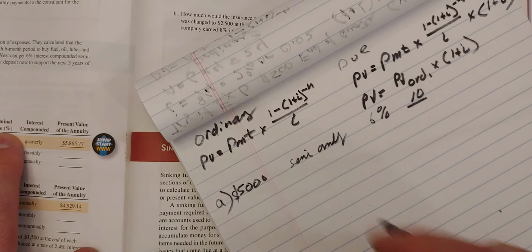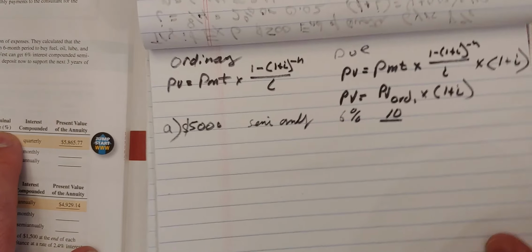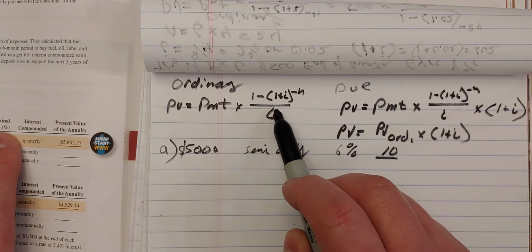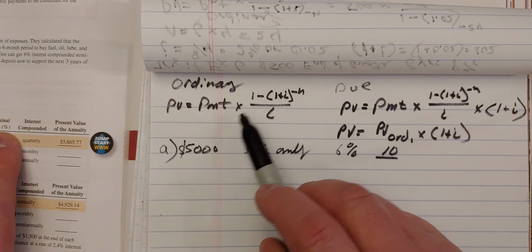All right, so we need to know what the present value is. Now, as you can see, I've written the present value. This is ordinary, so we need to know the payment, we need to know I, and we need to know N. So I have my formula there.